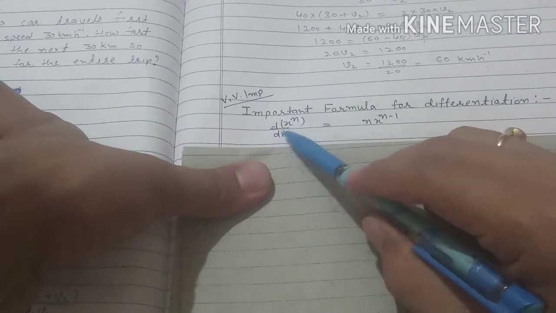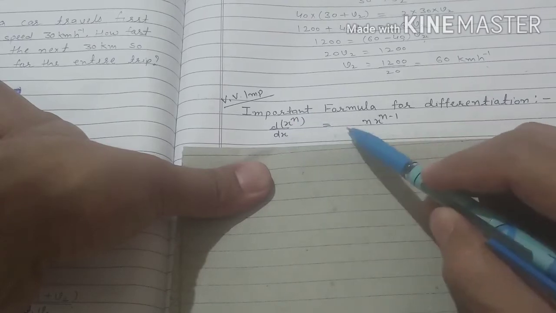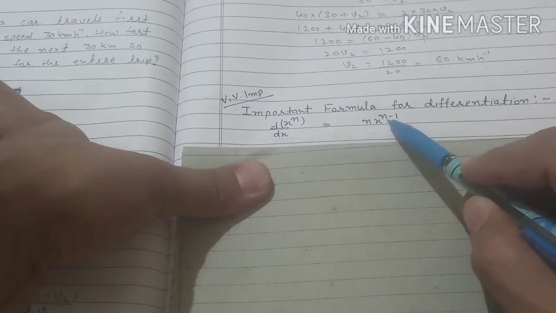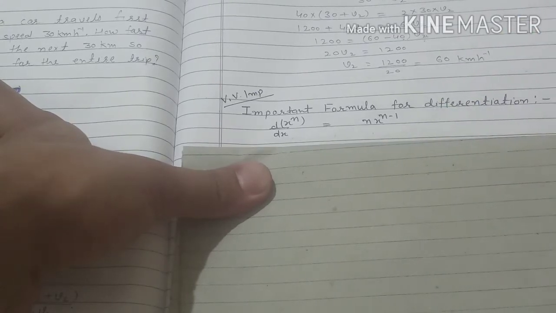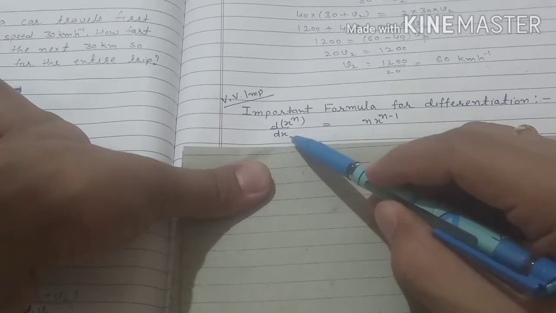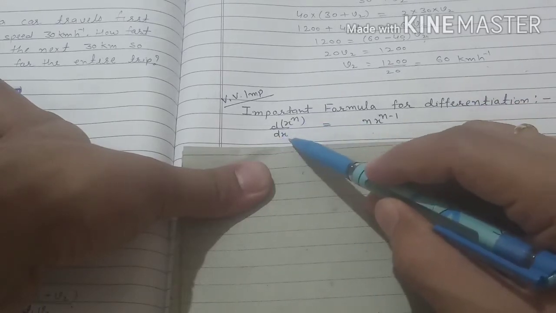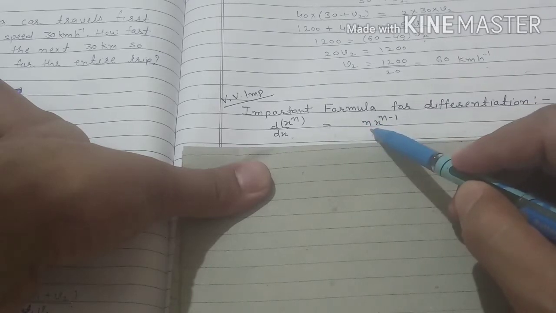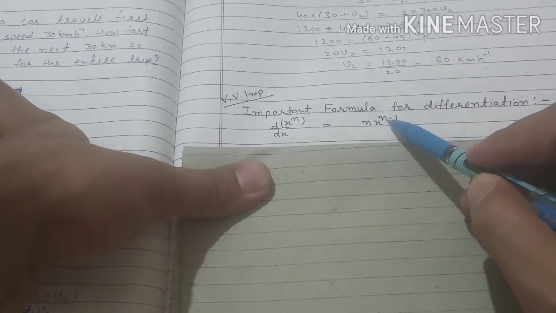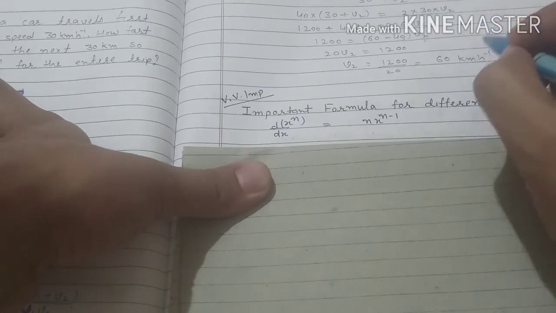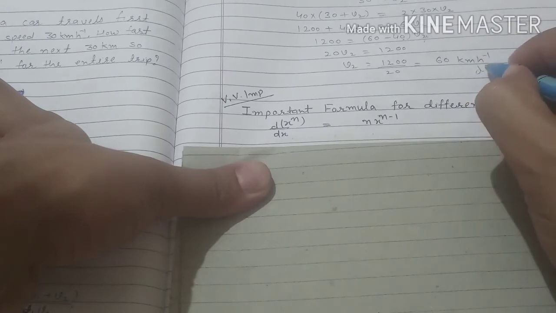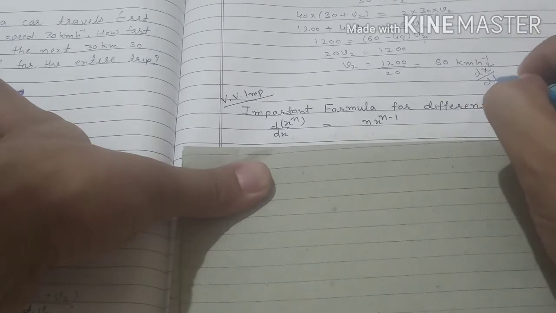So now d of x to the power n over dx equals n into x to the power n minus 1. You must remember this formula because it is very important for today's class and for further classes also. Suppose you have 2 in place of n, that is d of x squared over dx.